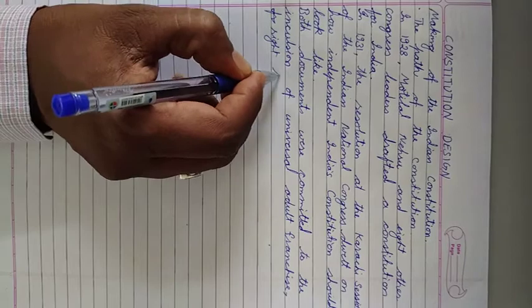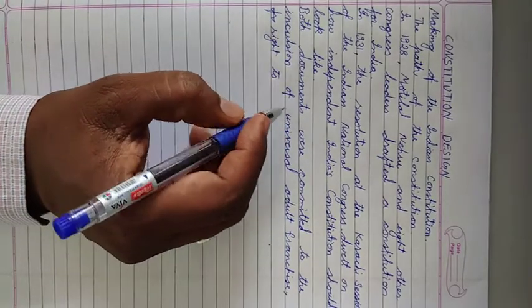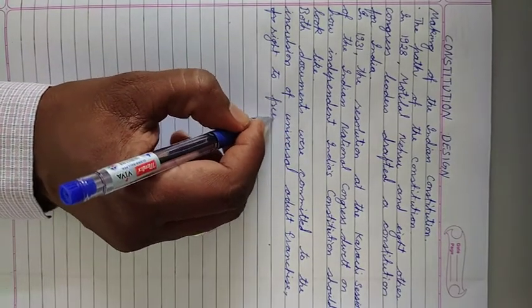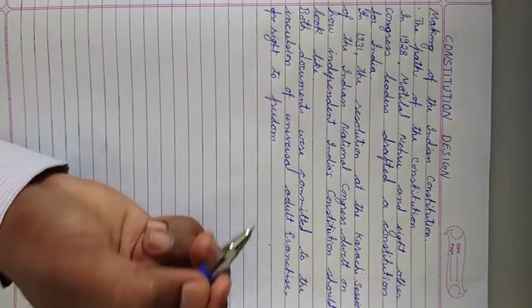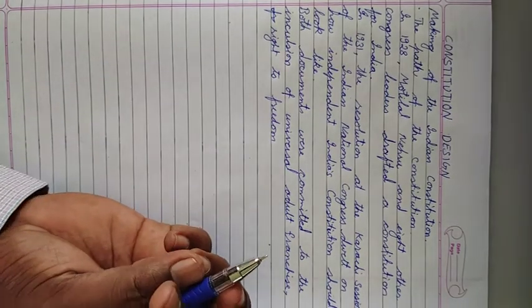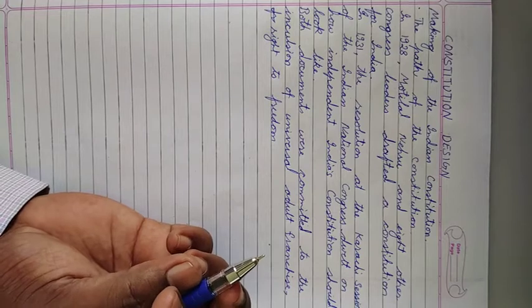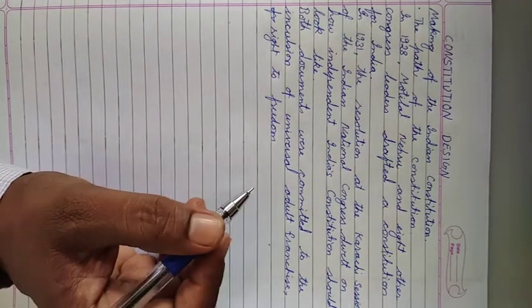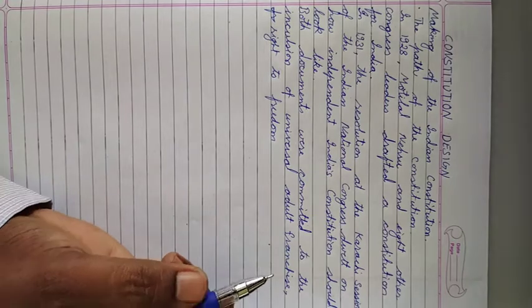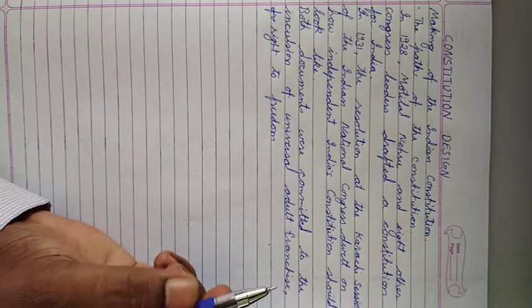Then right to freedom. As you all have learnt in history, there was a war of independence during this time. Mahatma Gandhi, Motilal Nehru and Sarojini Naidu, there were many who were fighting for freedom. They wanted independence from the British rule.